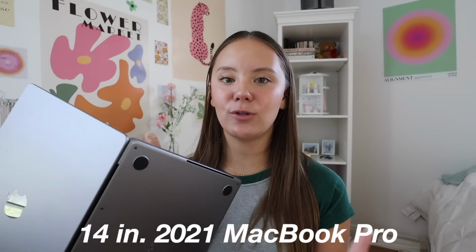And then to edit on, I have my MacBook Pro. This is the 14-inch 2021 MacBook Pro.